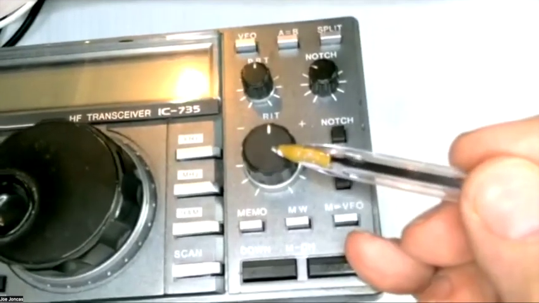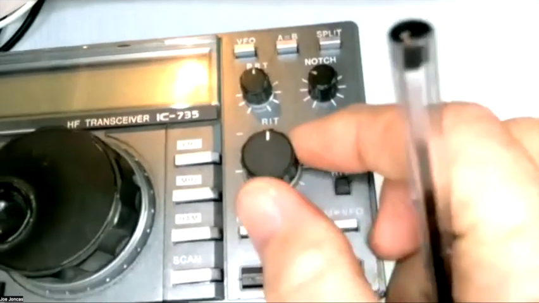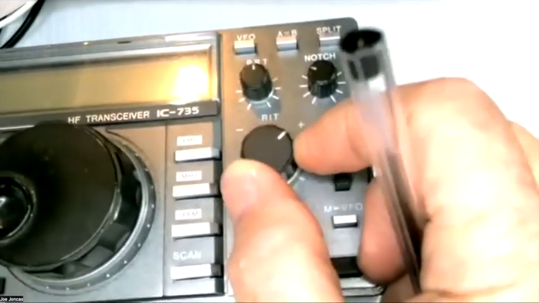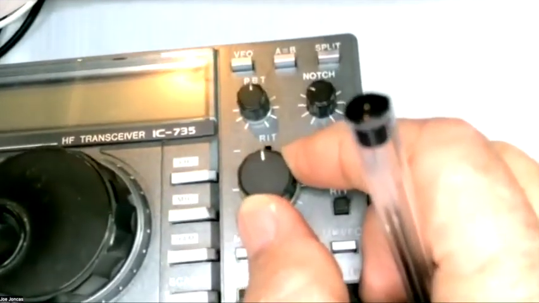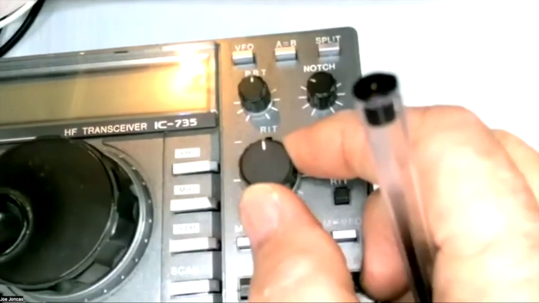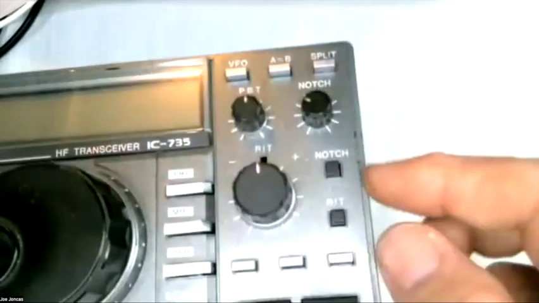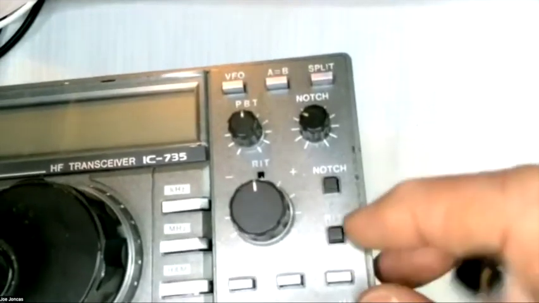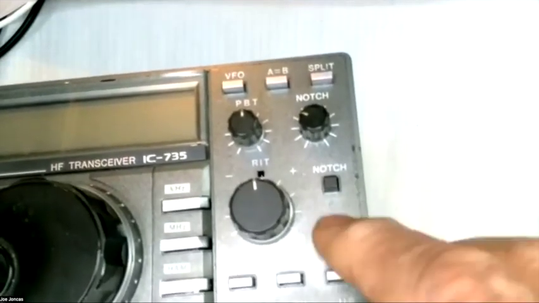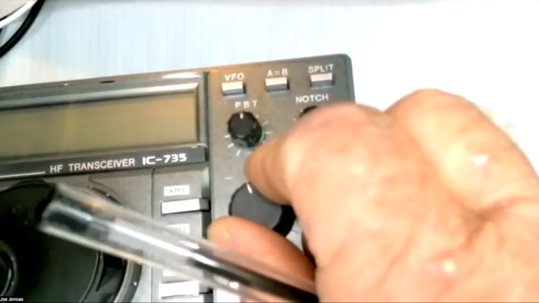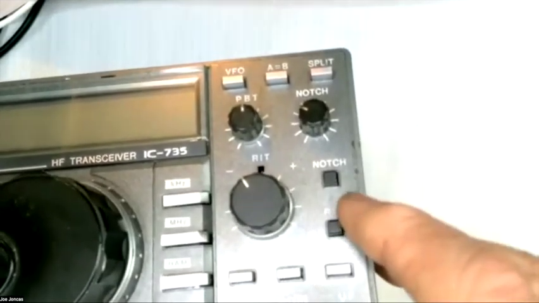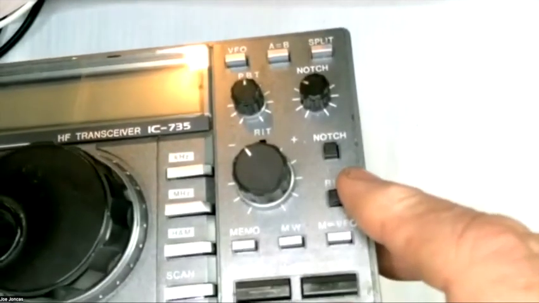Receiver increment tuning. By changing this, you change the receive frequency, but you do not change the transmit frequency. And there's RIT, receiver increment tuning. If you press that in, it makes this work. With this out, your receive and transmit frequencies are identical.